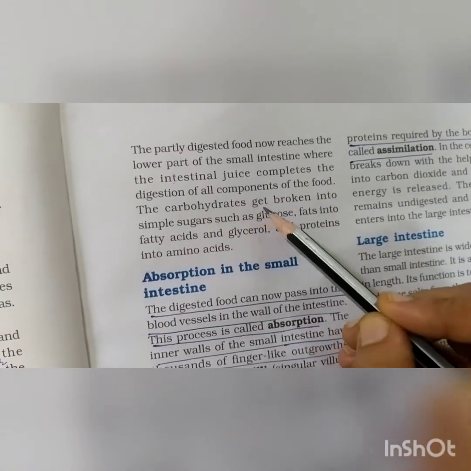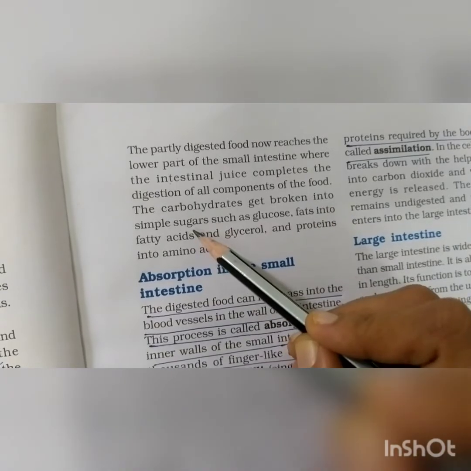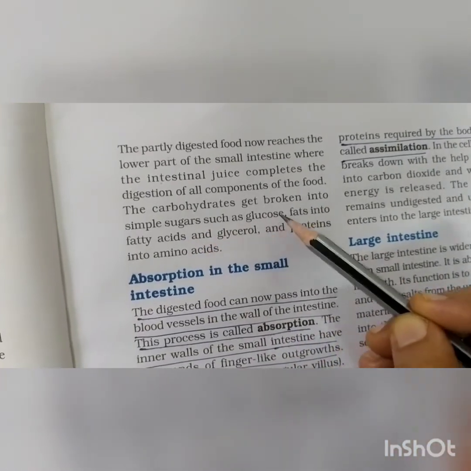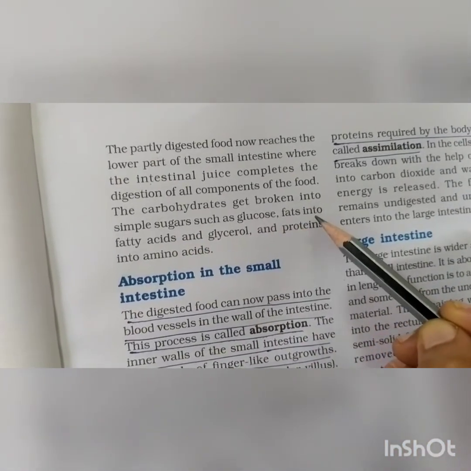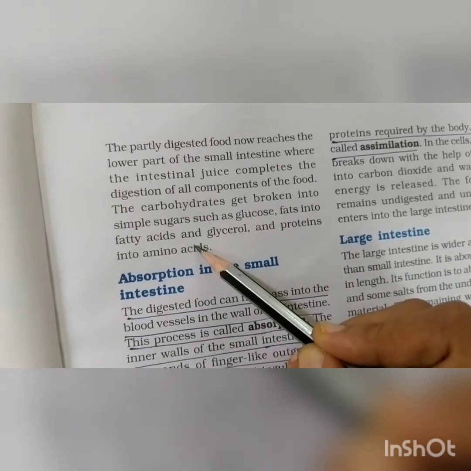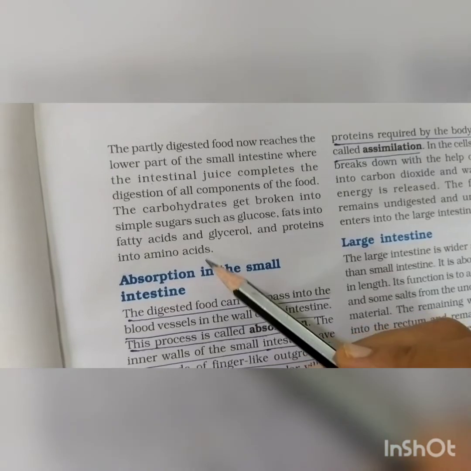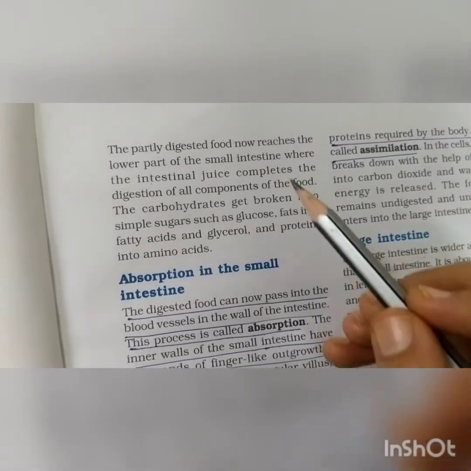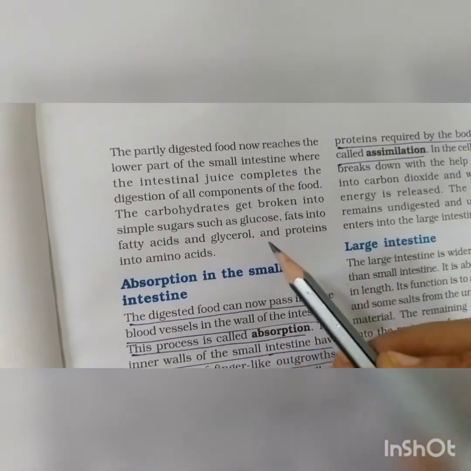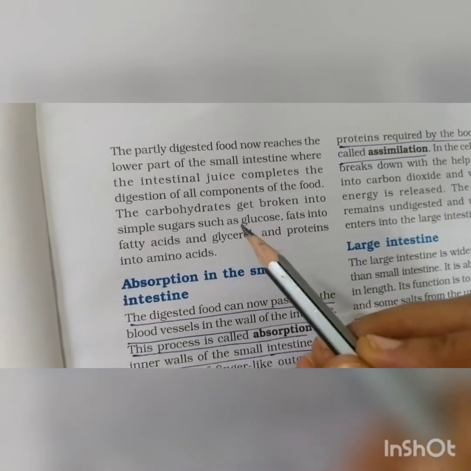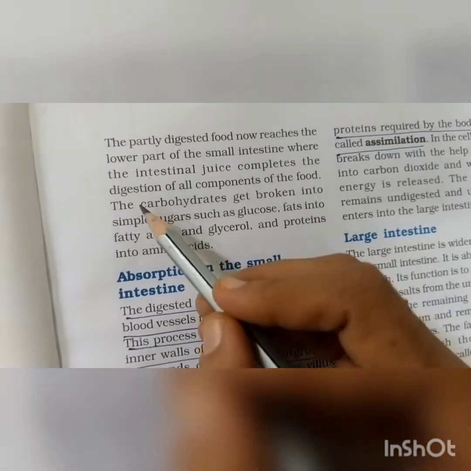The carbohydrates get broken down into simpler sugar such as glucose, fats into fatty acids and glycerol, and proteins into amino acids. Here almost the digestion process is completed in the small intestine.